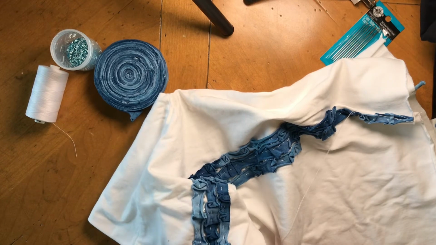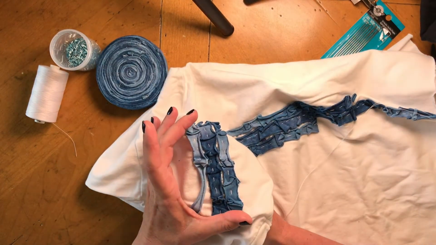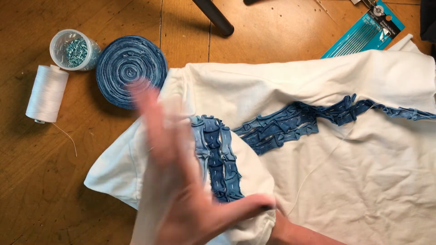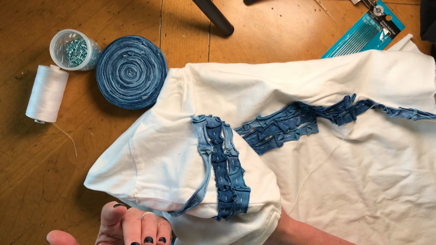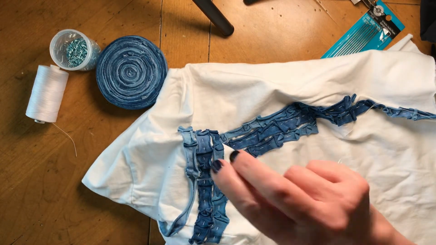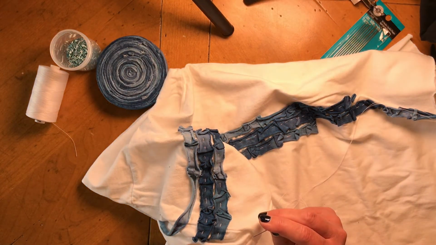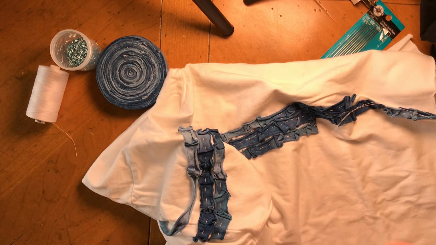So you might wonder why I don't use an embroidery hoop. I don't use that for embellishments and beads and sequins, because I always want to go in and out and stay with my needle on the top of the surface, and not go in, pull it to the back, and then try to find my way out again.